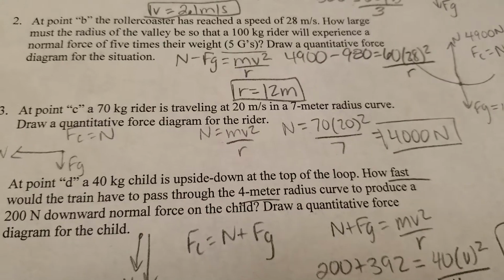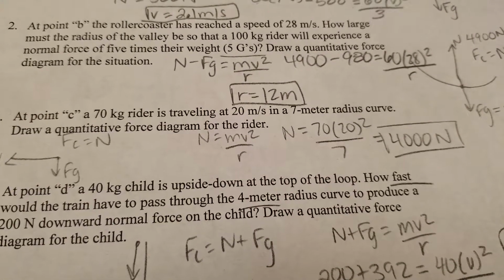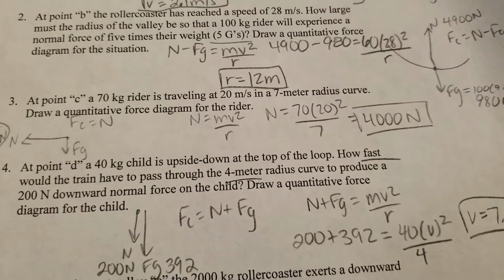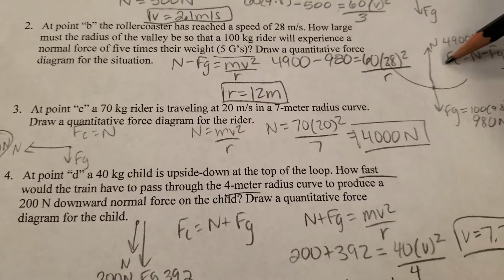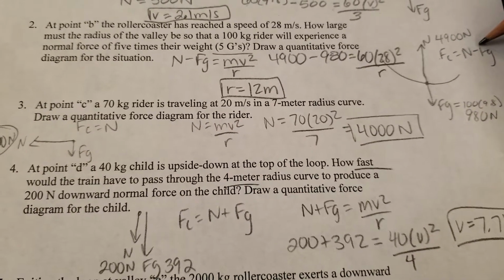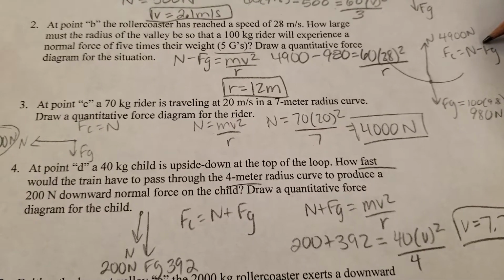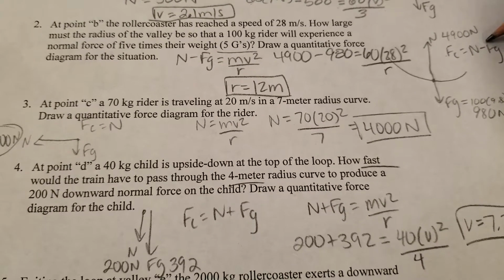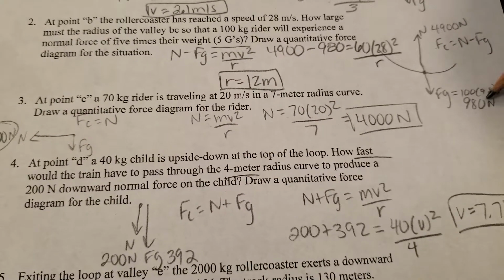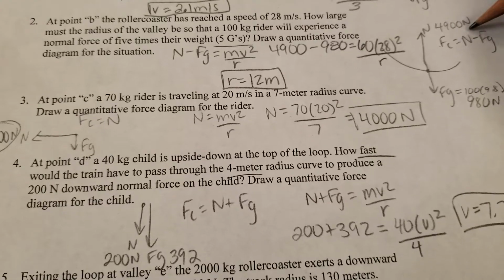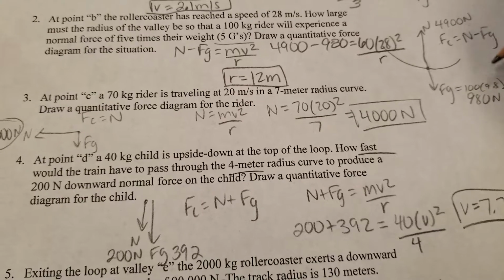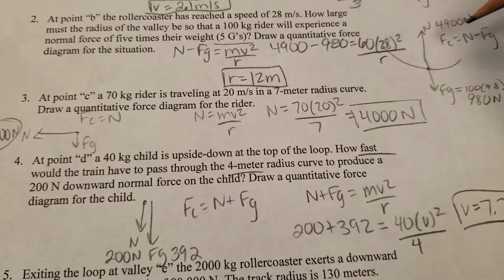All right, on number 2, it's the same idea. We're looking at point B. Now, at point B, the normal force has to be greater in order to make that circle, because my center seeking force has to be larger, so my centripetal force is going to be N minus Fg. It says the rider will experience a normal force of 5 times their weight. Well, if the weight is 900 newtons, then the rider is going to experience 5 Gs, or 5 times the weight, which is 4,900 newtons. You can just do 5 times 980, and you'll get the normal force.